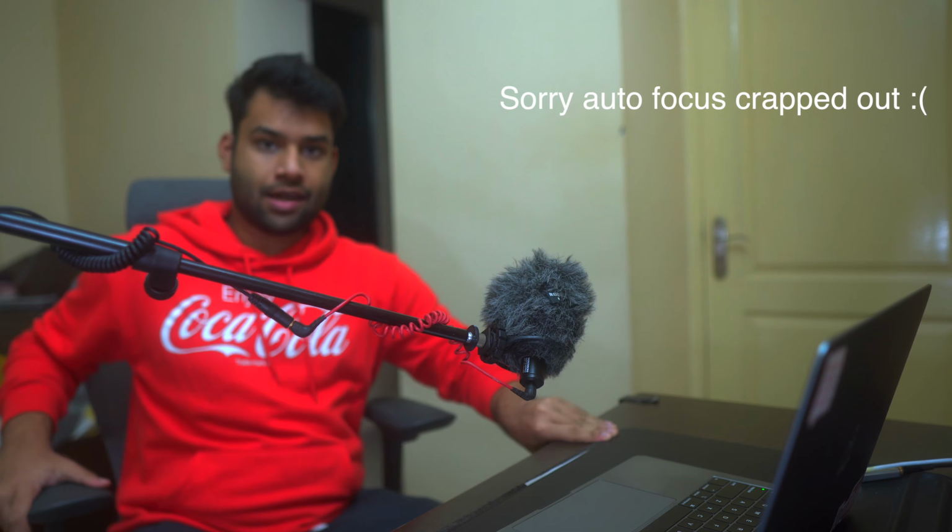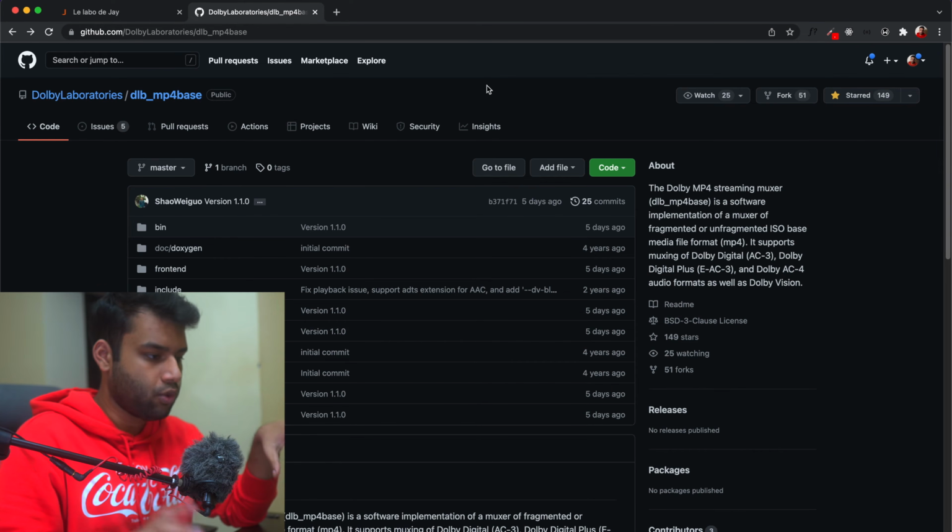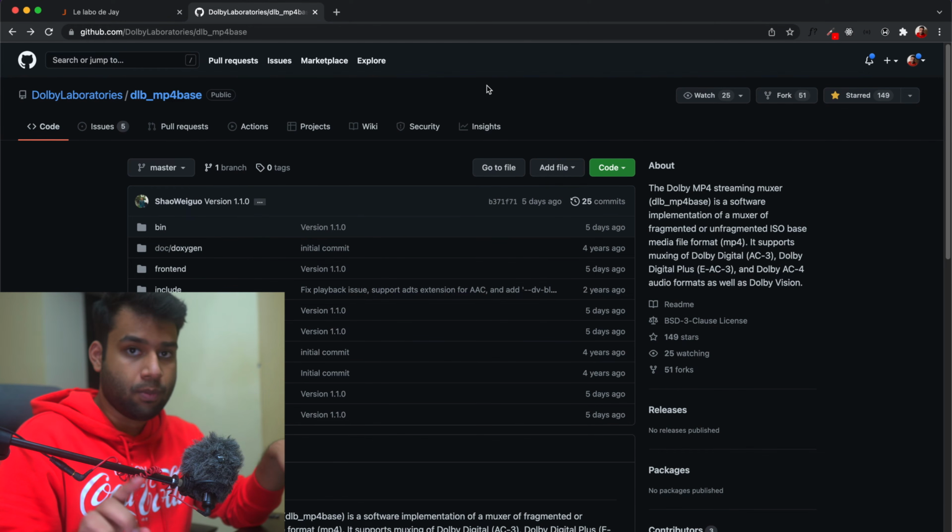All right, let's start all the muxing and demuxing. I've got my MacBook right over here. Wait a minute, I'll just start screen recording. Okay, so we are in Dolby's repository. This is their repository for their MP4 muxer, and there is a separate repo for their demuxer. So there are two separate repos which we need to clone.